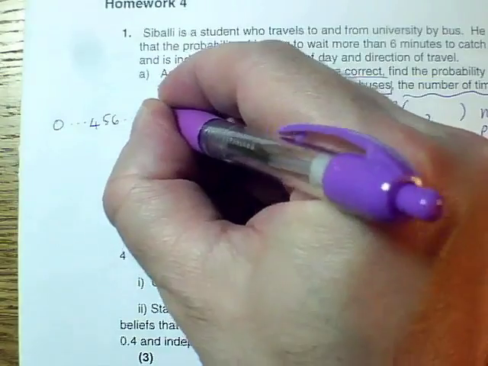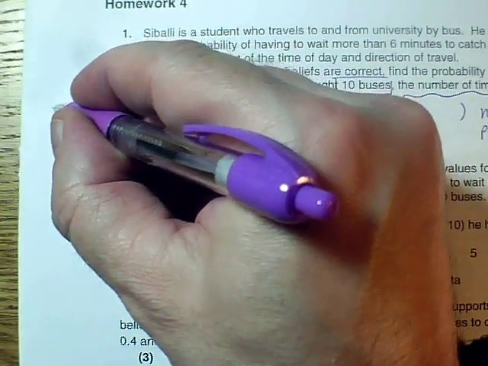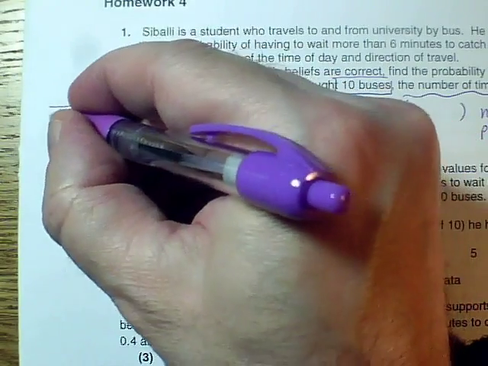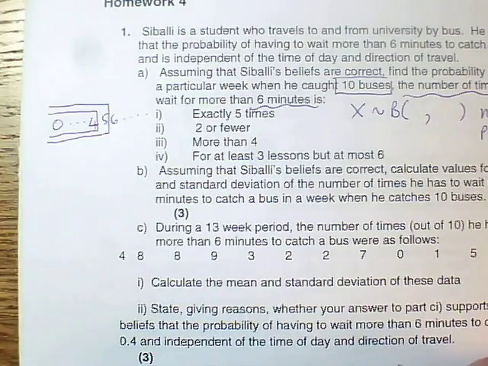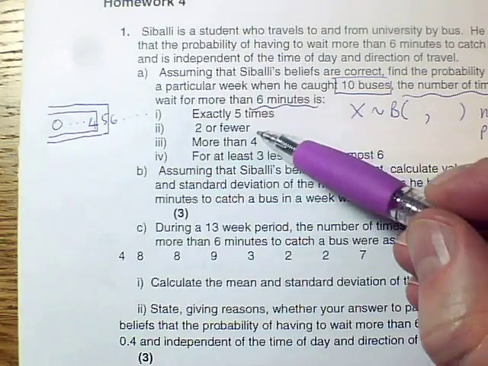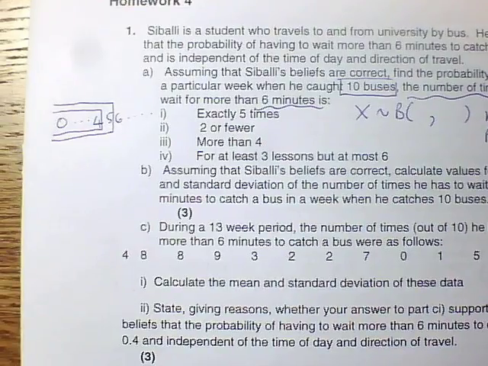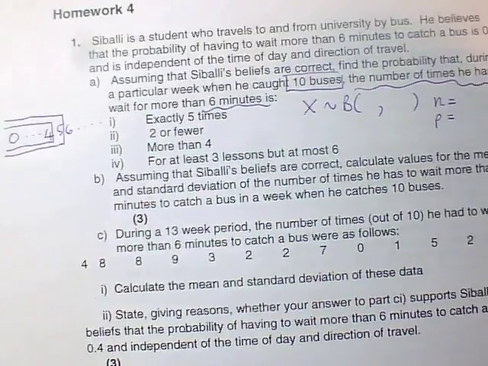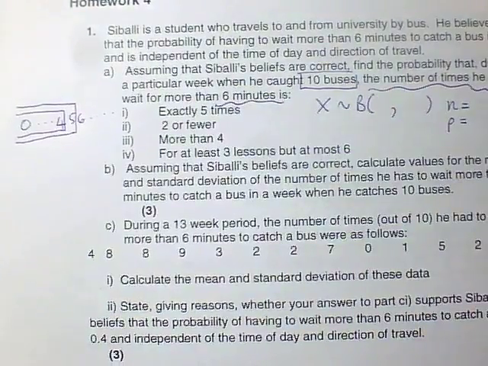here, ... here, and to work out the probability it happens exactly 5 times, we're going to need to do this probability, and we're going to need to take away that one, which you can do using your normal binomial CD button. And similarly, you can do similar diagrams for 2 or fewer, more than 4, and for at least 3, but at most 6. So these are just a question of getting your probabilities from your calculator.